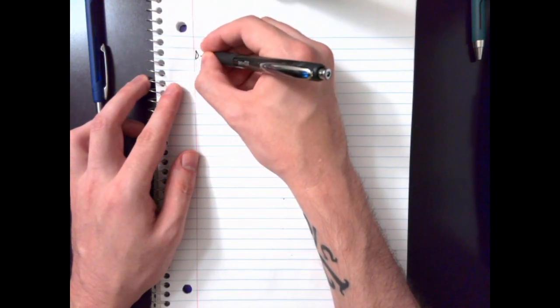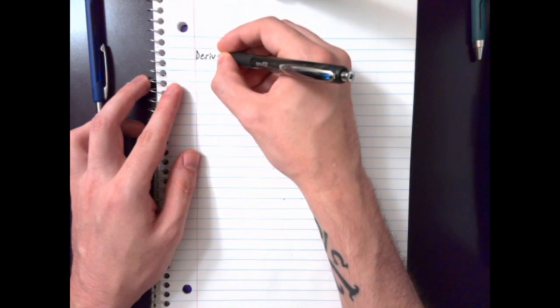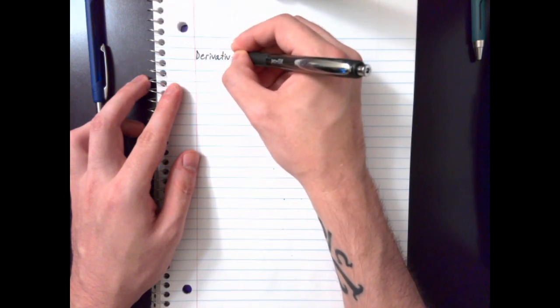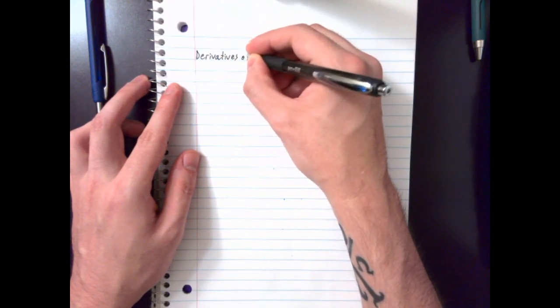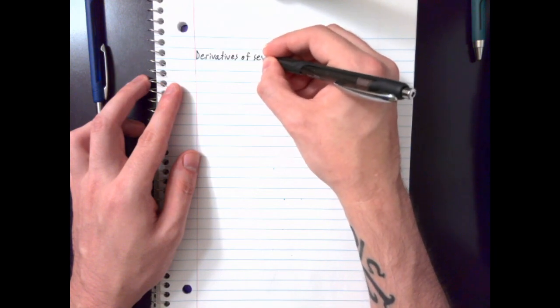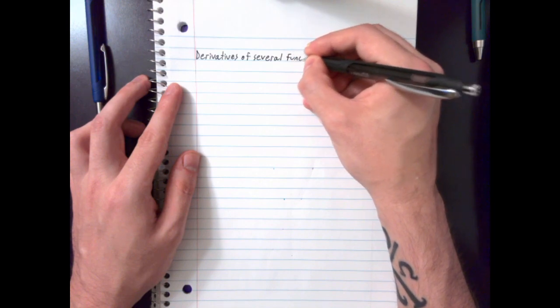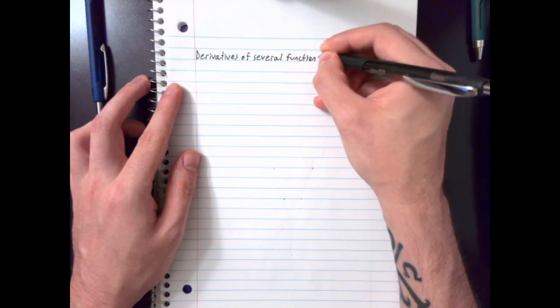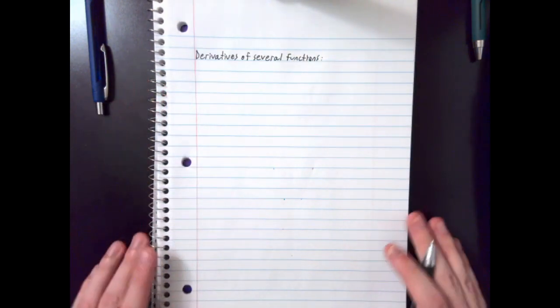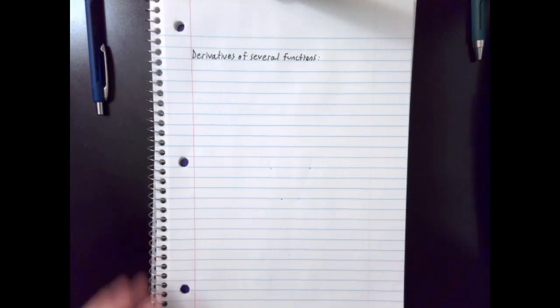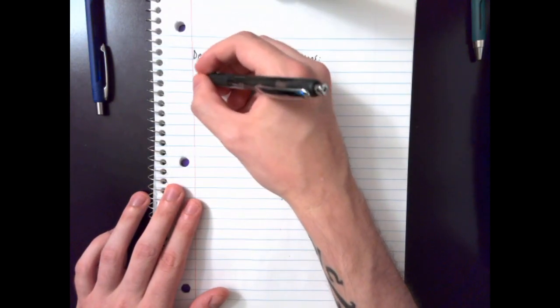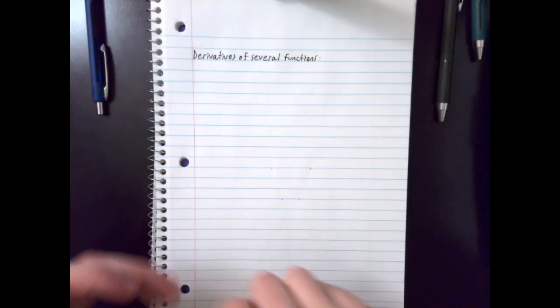So derivatives of several functions. So the first example I want to do is, and maybe we'll put this in purple because it is an example.